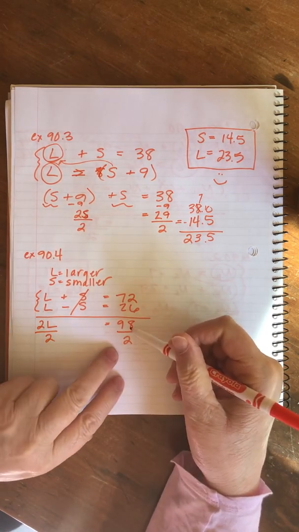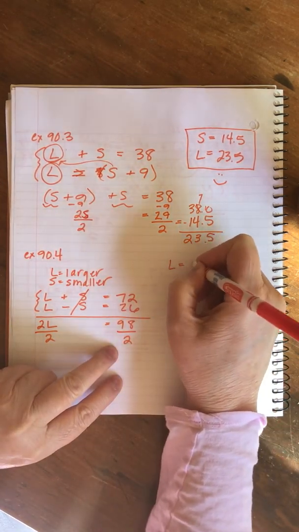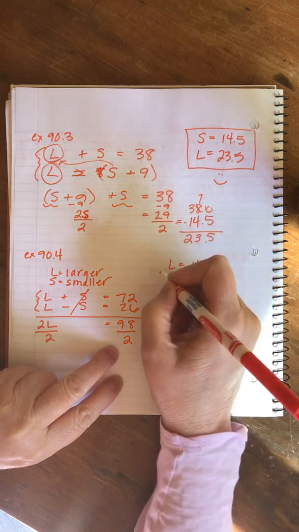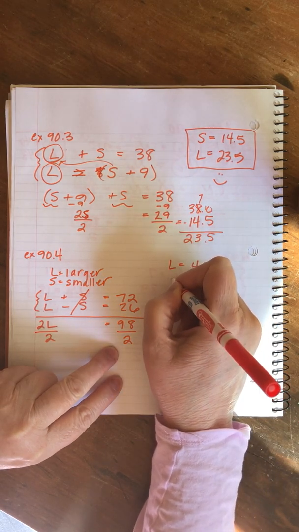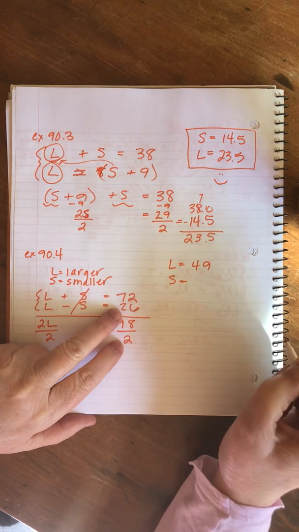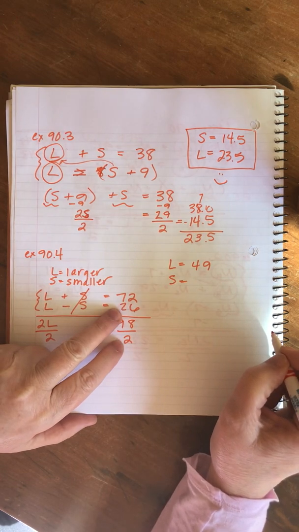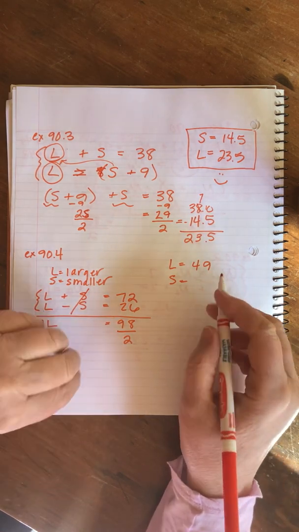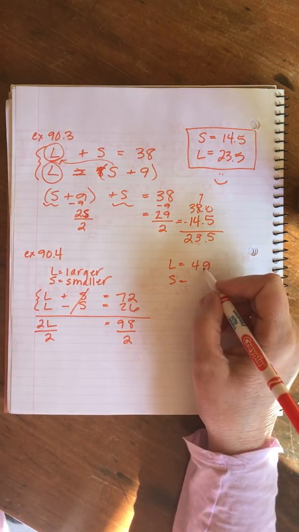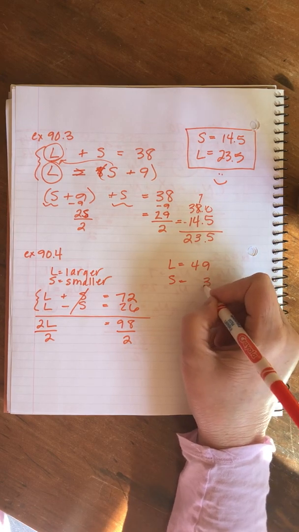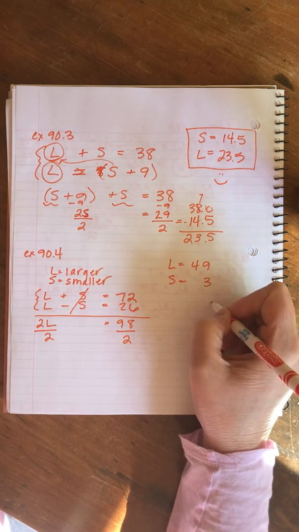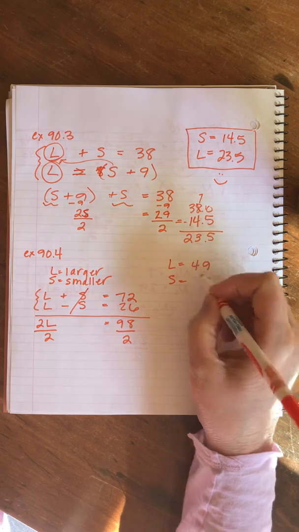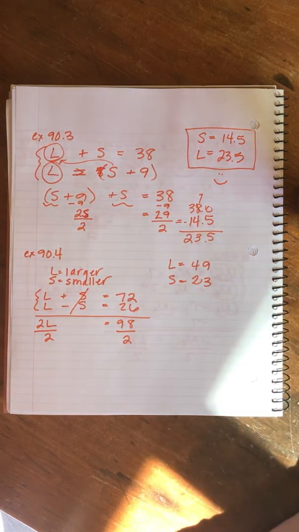45, it would be 49, wouldn't it? So the larger number equals 49. And then the smaller number, see, they have to add up to 72, right? So, what will help me do that? It has to add to 72, so this needs to be a 3. That'll make 12. There's the 2. Carry the 1, there's 5, so then I would need 2 more.